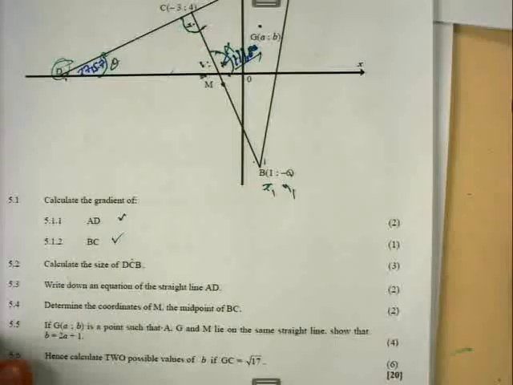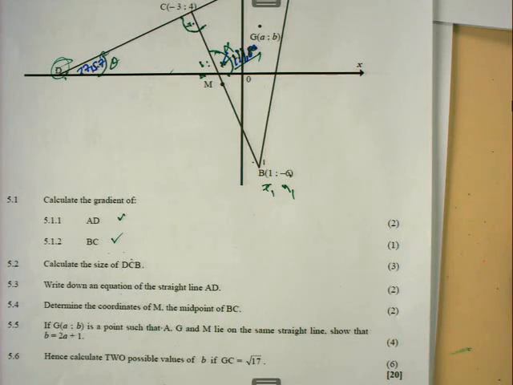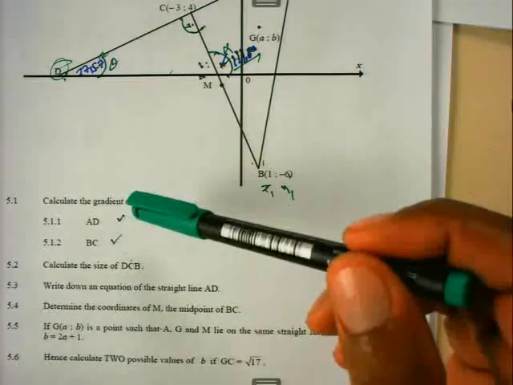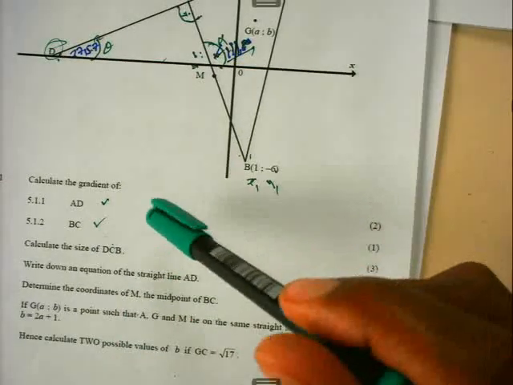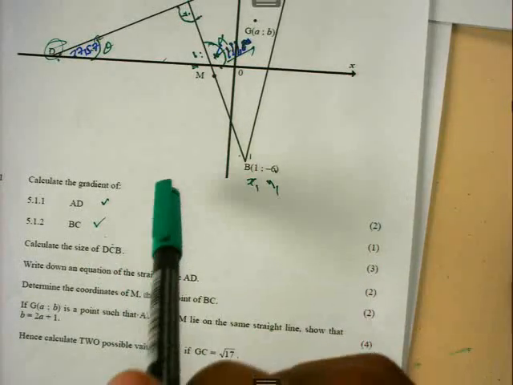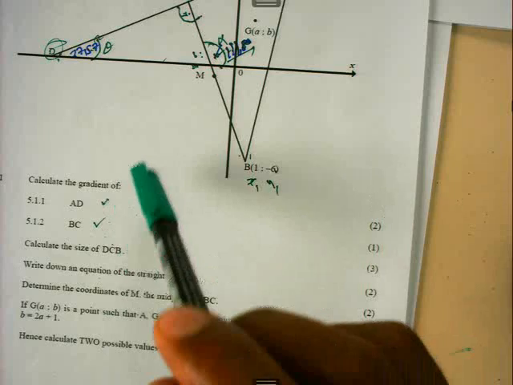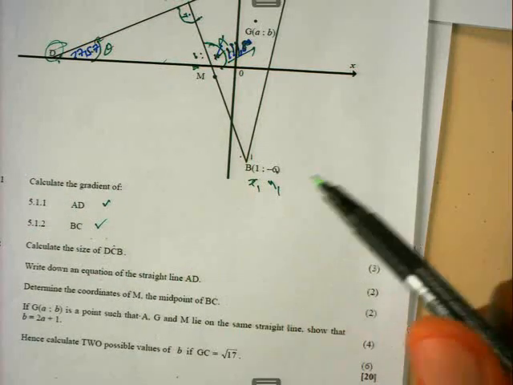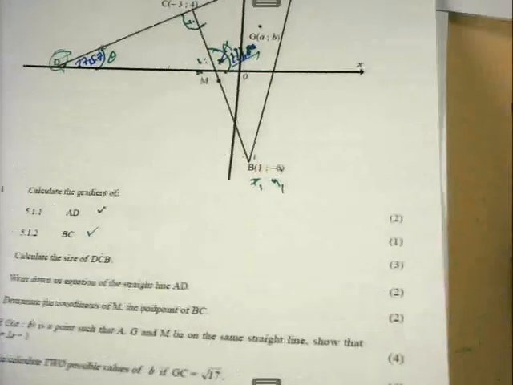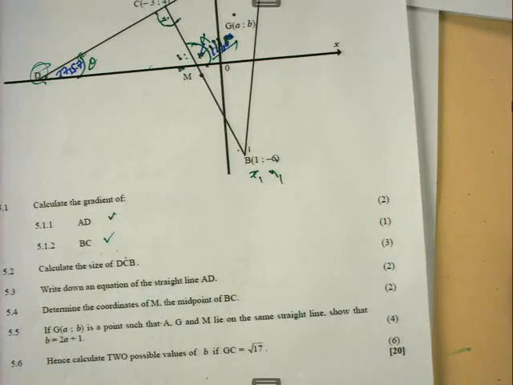Right, boys and girls, the other thing that you need to learn here is that some of these questions depend on each other. If you solve 5.1, then before you finish the question, you will find another question that needs you to use whatever you calculated in 5.1.